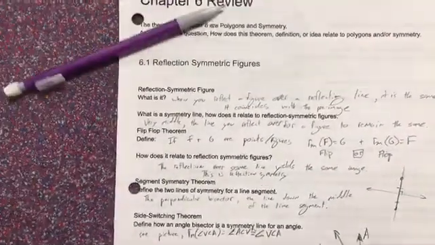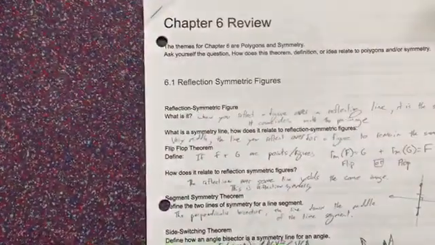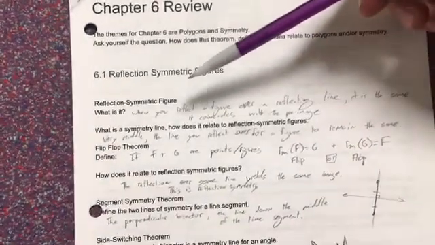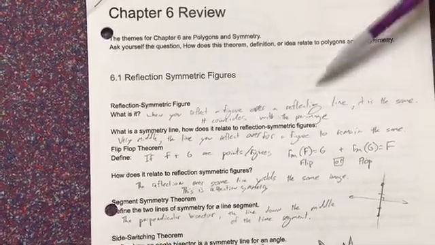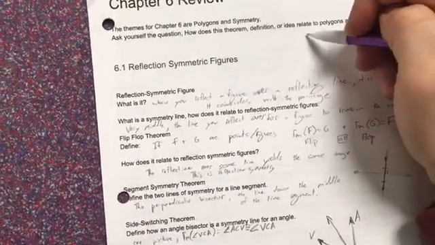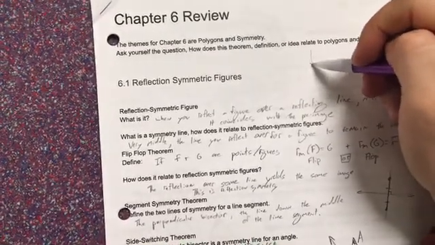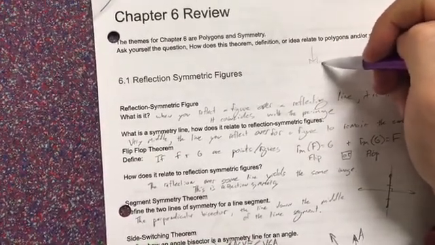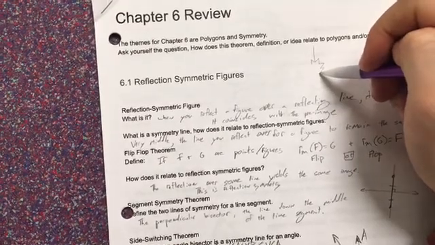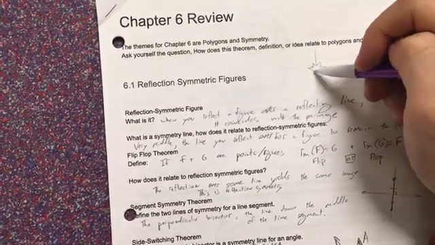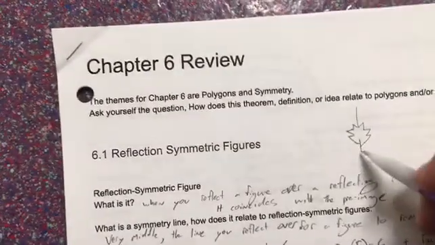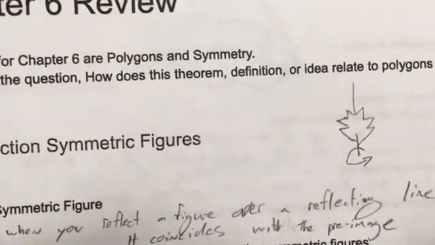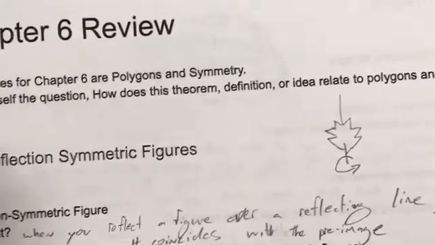Okay, the first question asks, reflection symmetric figure, what is it? And our answer was, when you reflect a figure over a reflecting line, it's the same and coincides with the pre-image. We used the illustration of a leaf hanging out in the wind. We'll use a very simple leaf, and it's caught on a spider web. And if it were to spin 180 degrees when you weren't looking, you might not notice that it turned 180 degrees. So it coincides with itself.